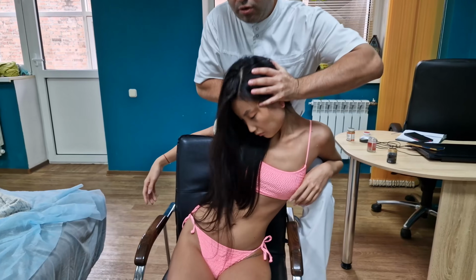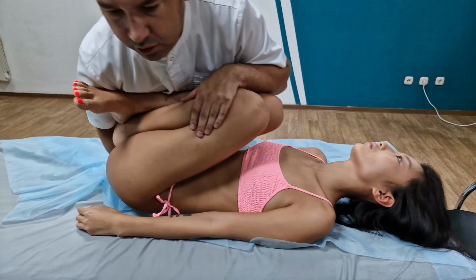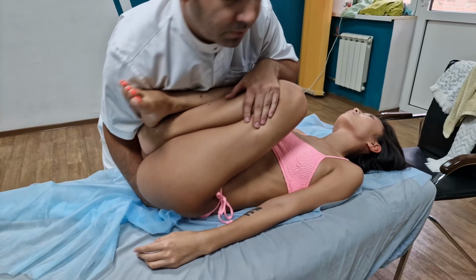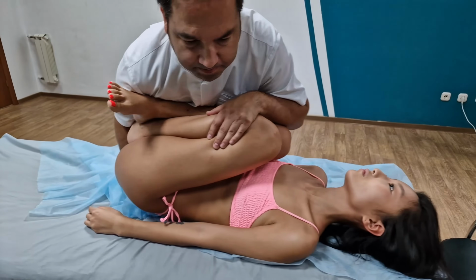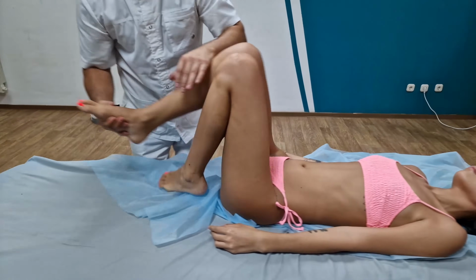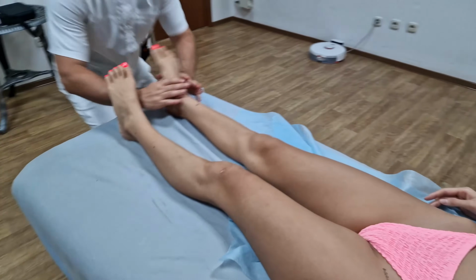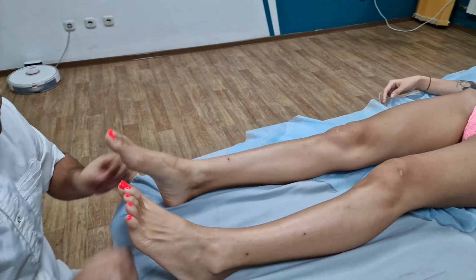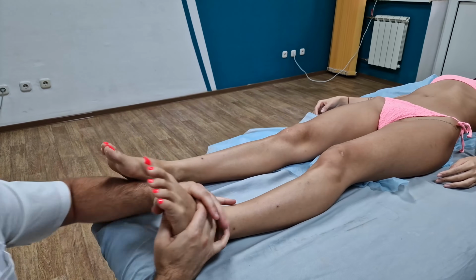And relax. All right. We also decided to stretch the lumbar spine because it turned out that your legs are also slightly numb. So straighten out your legs. Relax. Very good.